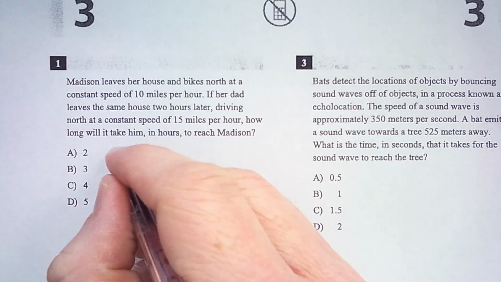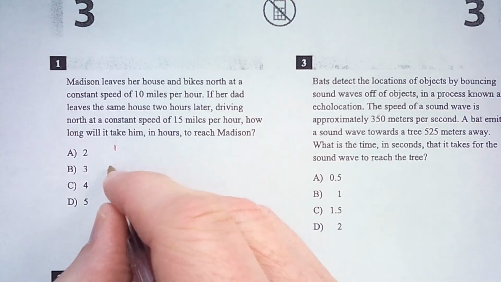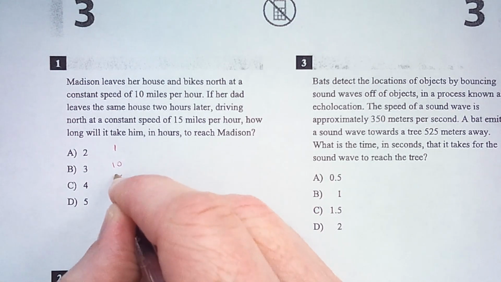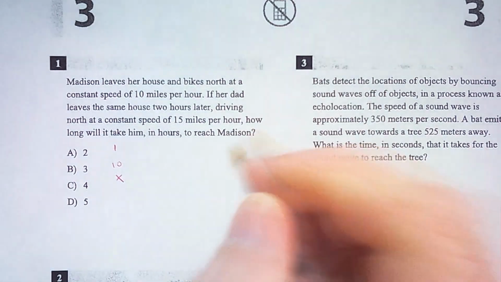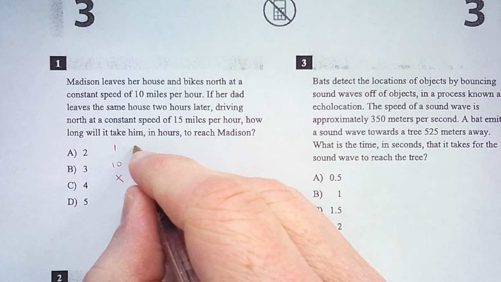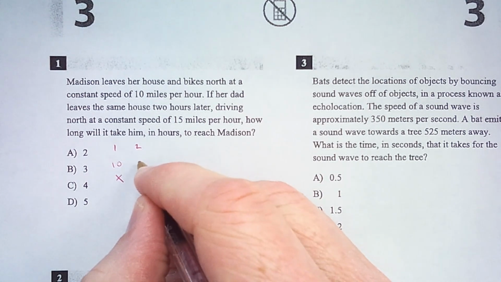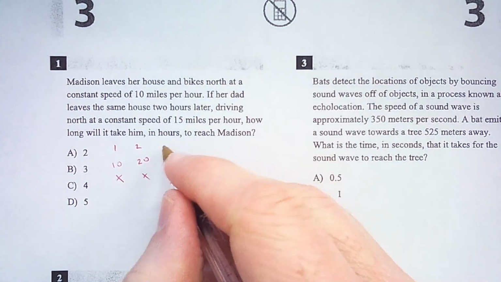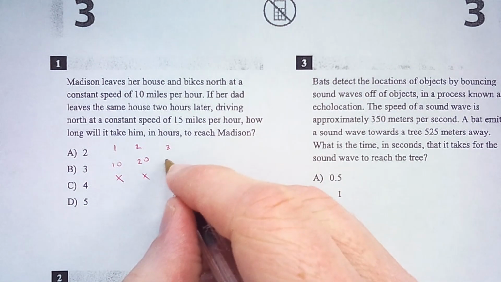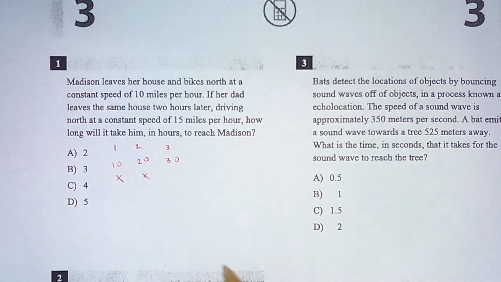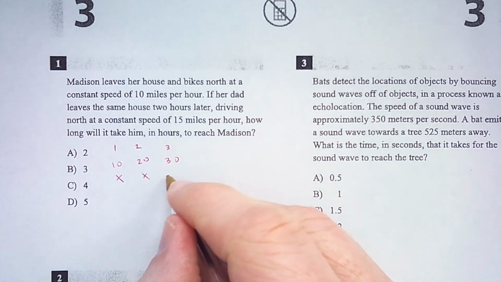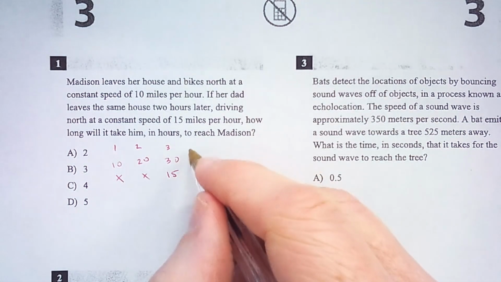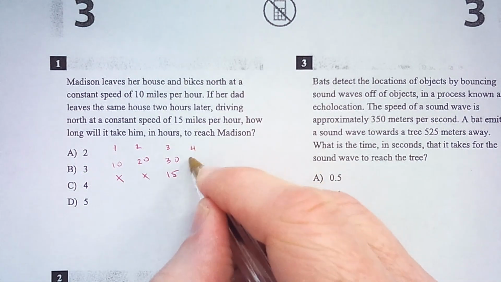We can just say Madison rides for 1 hour and she goes 10 miles. Her dad got 0 miles in that hour. She rides a second hour. She has now gone a total of 20 miles. Her dad has still gone 0 miles. After the third hour, she has gone 30, and her dad has now gone 15. That's his first hour. Okay, then after 4 hours, she's gone 40.